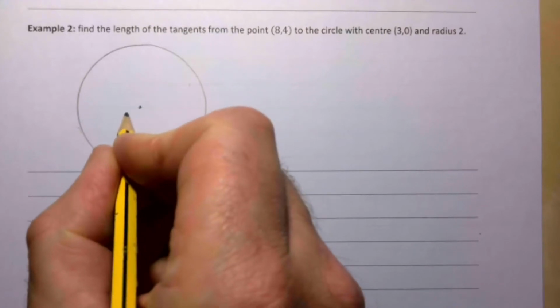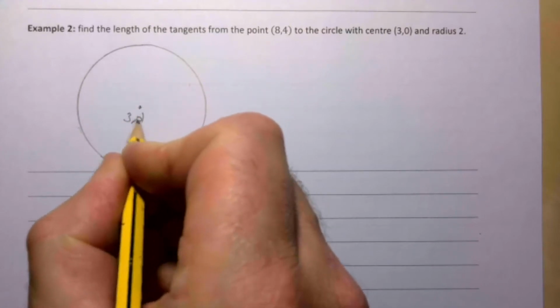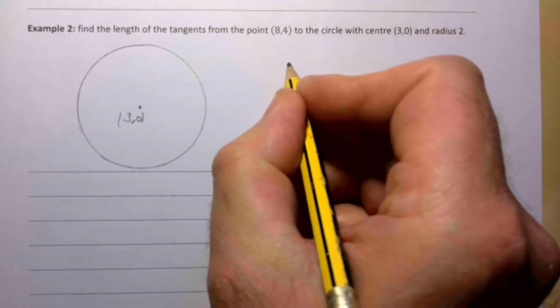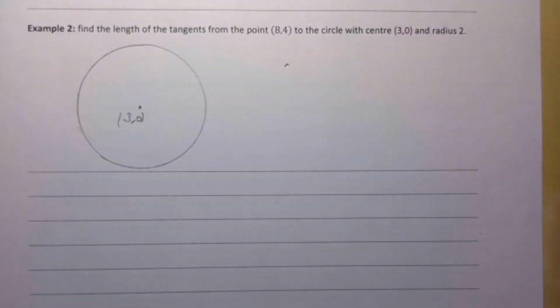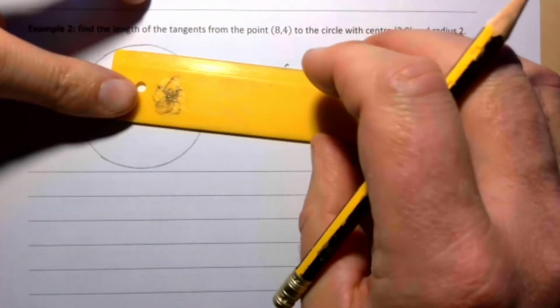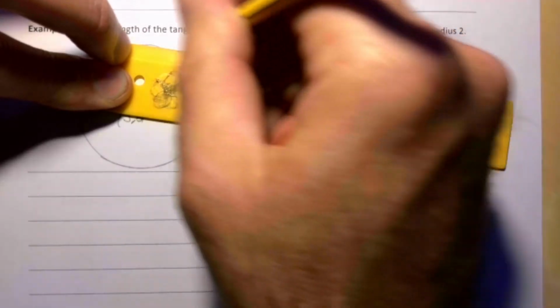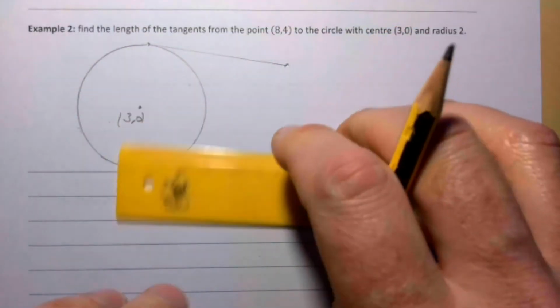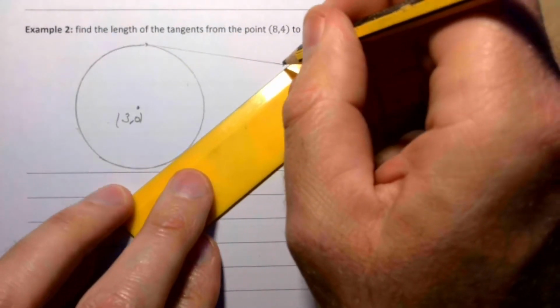So I've drawn my circle here and I know the point (3,0) there is at the centre. If I pick a random point, (8,4), I'm trying to find the length of those tangents. So how those tangents look: one of them is going to go to here. This is my point (8,4). I've just kind of drawn it on. So there's one of the lengths. Where's the other tangent going to be? It's always going to be down the other side.